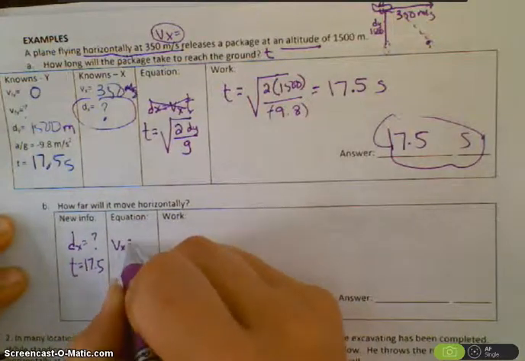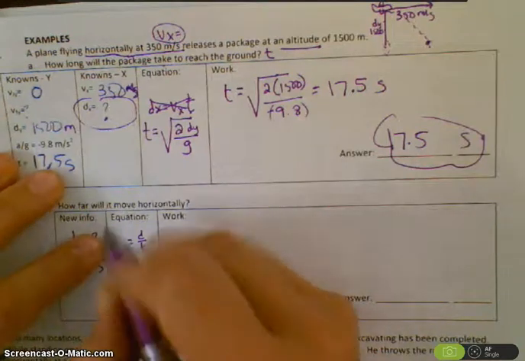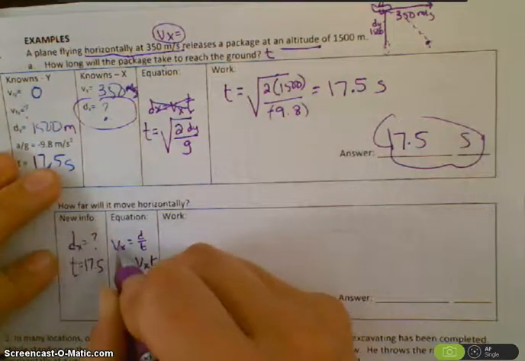I'm always used to velocity equals distance over time. My bad. Y'all are doing it different. Y'all are doing distance equals velocity times time. I always go straight to that.